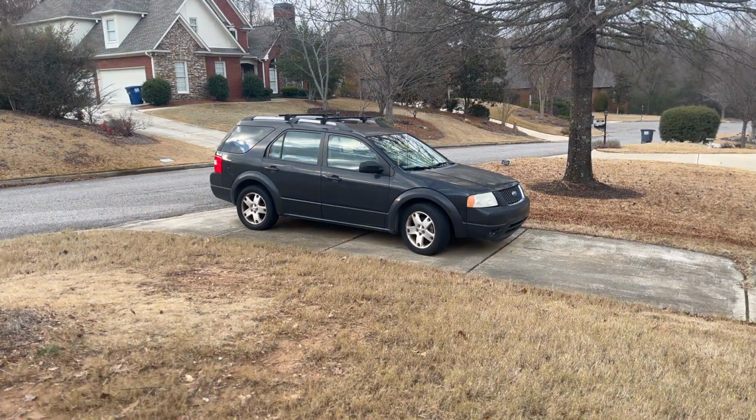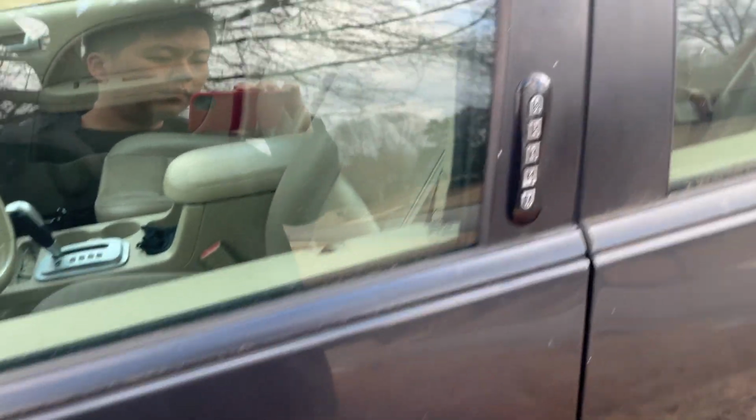Hi! Today I'm going to show you how to brute force the keypad of a Ford car. Welcome to my car. This is a Ford Freestyle 2007. Like most Ford cars, this car has a keypad on the outside.